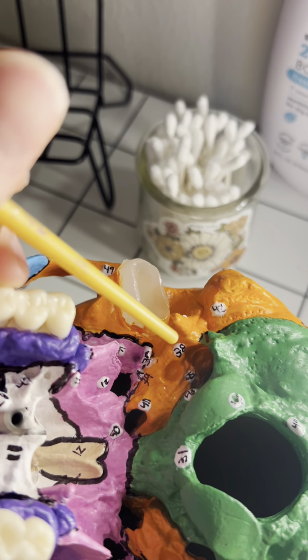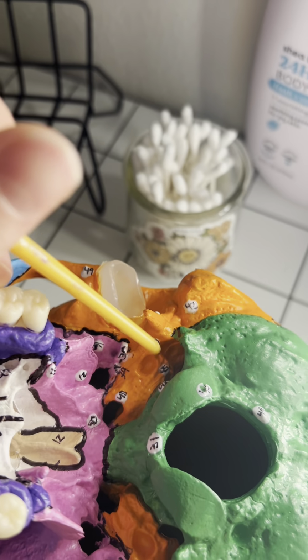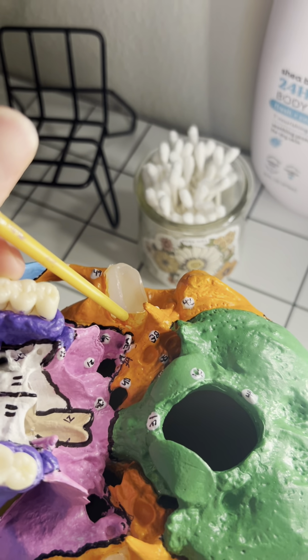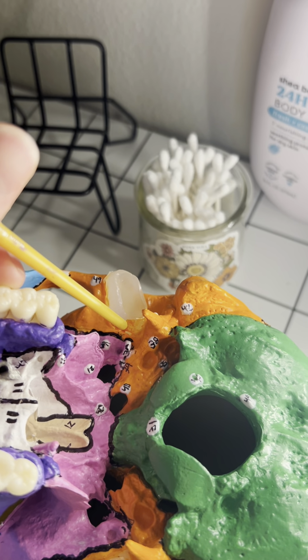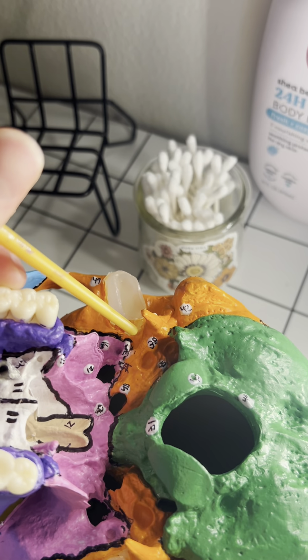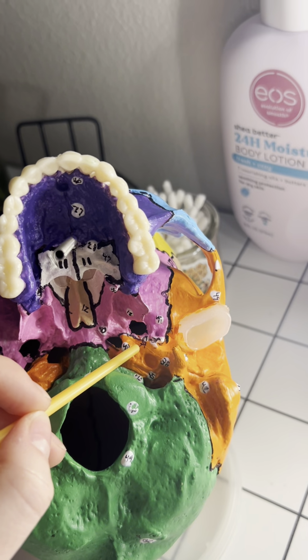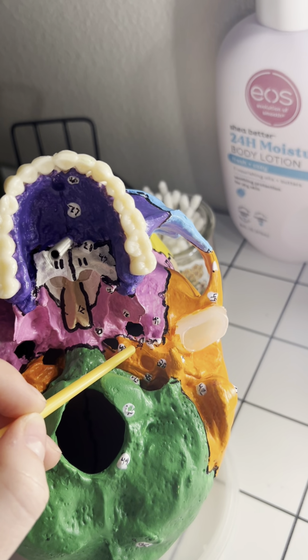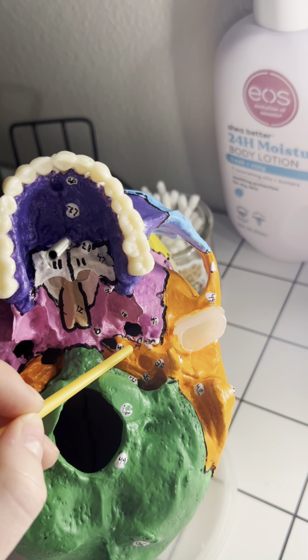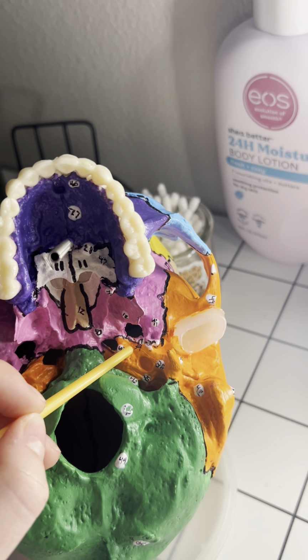Number 38 is pointing to this large foramen here, which is the carotid canal. It's an opening in the temporal bone that allows for the internal carotid artery to enter the skull and supply the brain. Number 39 is the foramen ovale, which is an oval opening of the sphenoid bone that transmits the mandibular branch of the trigeminal nerve.